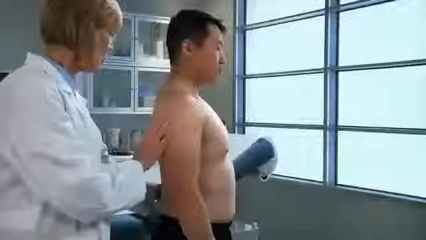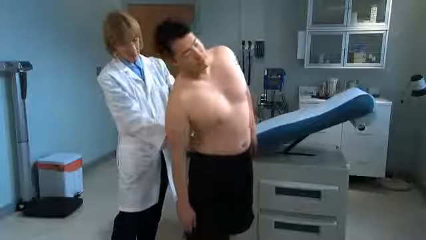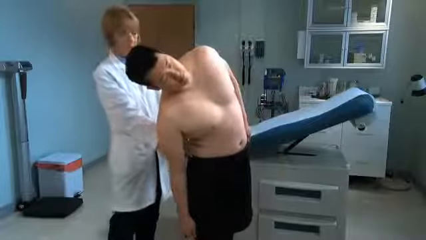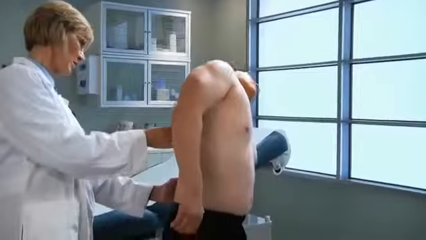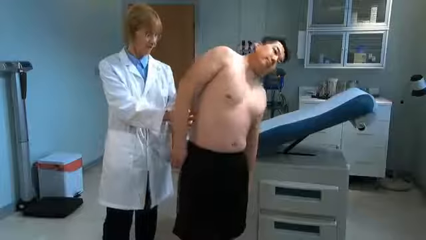The next maneuver is rotation. To assess lateral bending, have the patient bend to his right and then to his left. Pain or tenderness with these maneuvers warrants additional neurologic testing.